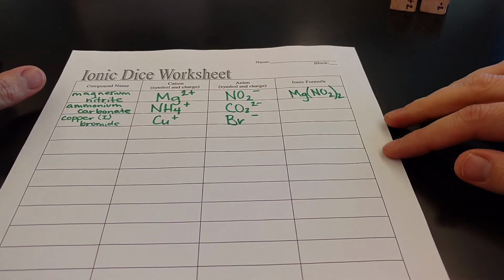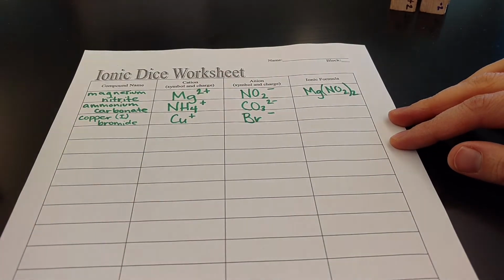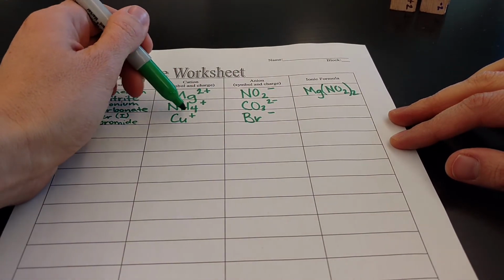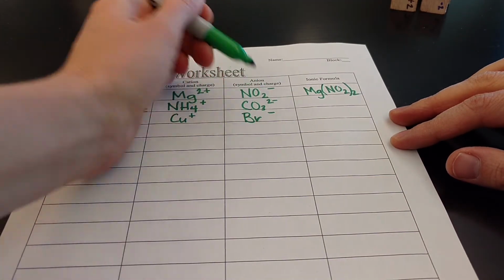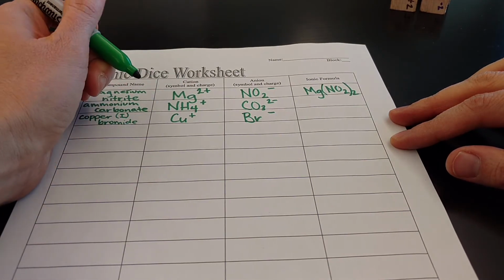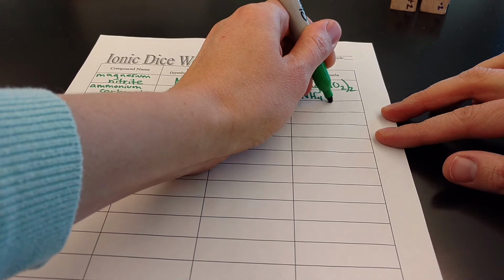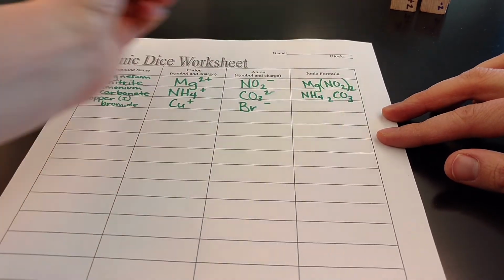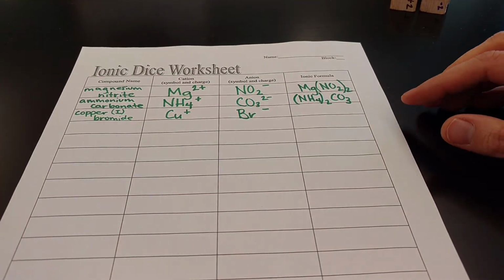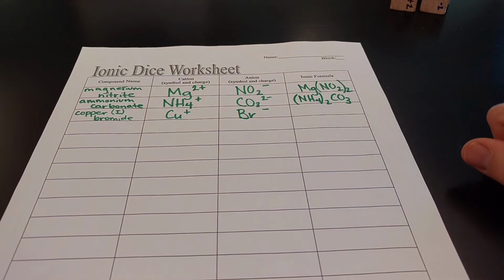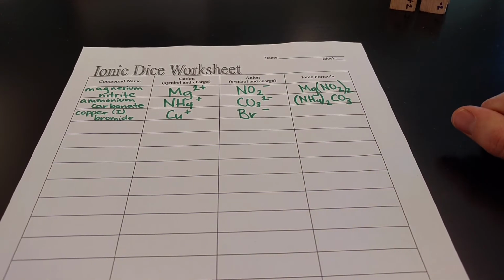With ammonium carbonate, similar process. Okay, a positive 1 charge does not balance a negative 2 charge. So we're going to need 2 ammoniums, 2 of this entire polyatomic ion, to balance this polyatomic ion. Because I need 2 of them, I will have to put it in parentheses. If I don't, again, if we wrote NH42CO3, this looks like 42 hydrogens. So we squeeze those parentheses around NH4. We have 2 NH4s balancing out a CO3. I do not put parentheses around CO3 because there's only 1 of them in the compound.